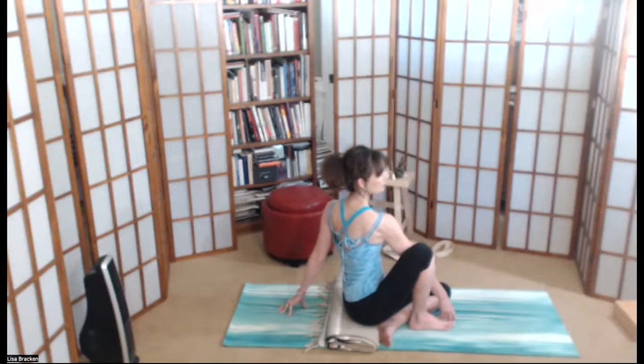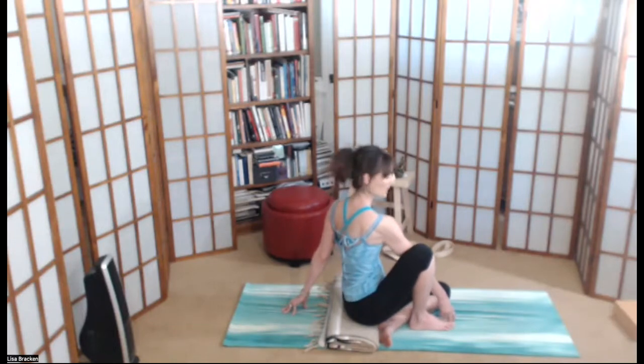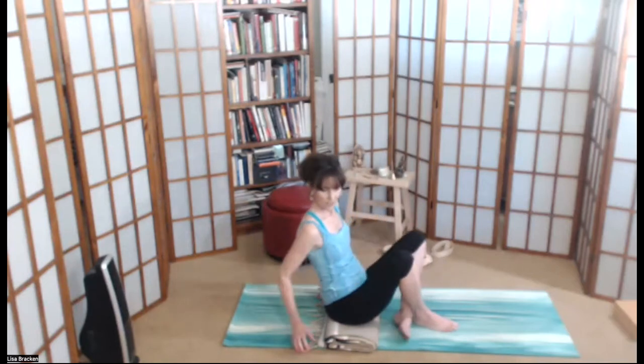Find the 4 corners of your right foot. Notice if you're getting a little light at the mound of your right big toe. Stamp down. Great. And begin to unravel and unwind. Good. Bring both feet to the floor out in front of you, and we're going to do this reverse tabletop or Purvottanasana once more.